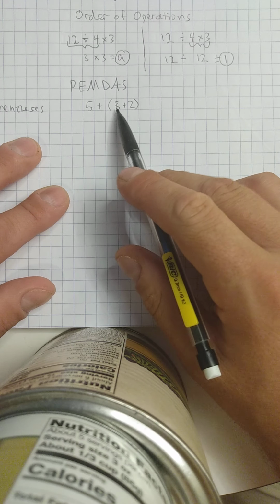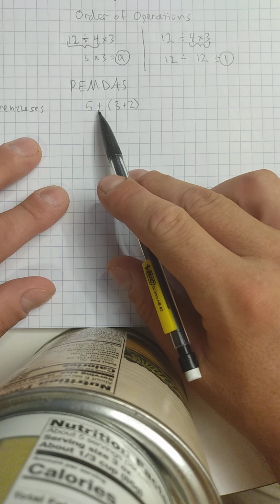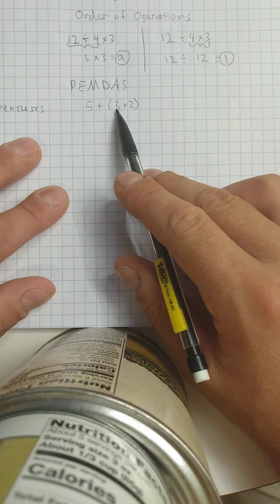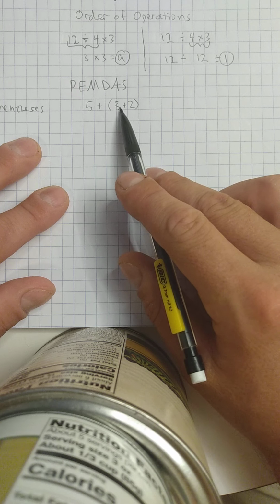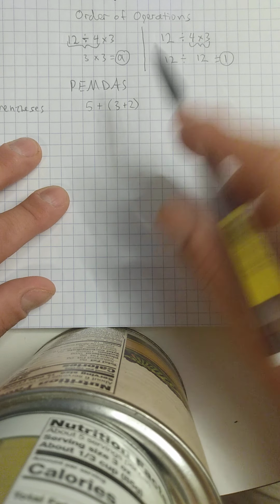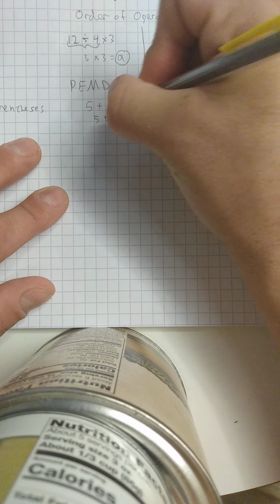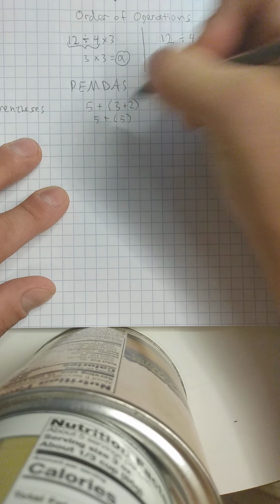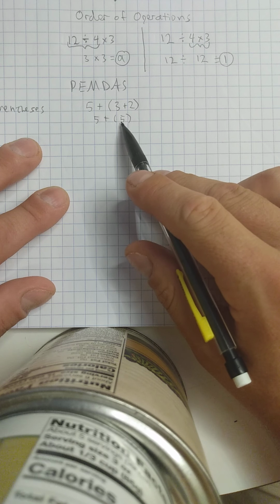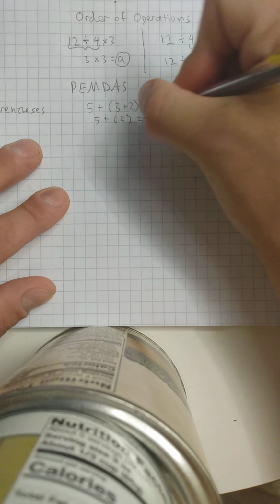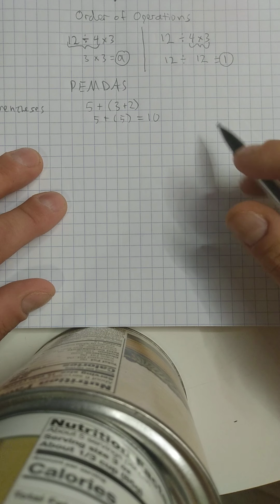I know that I'm going to reduce everything inside here first before I add. I'm not going to do 5 plus 3. I'm going to do all these parentheses first. So 3 plus 2 is 5. So this is going to be 5 plus 5. Now that everything is reduced inside the parentheses, I can add. That's equal to 10. Cool.